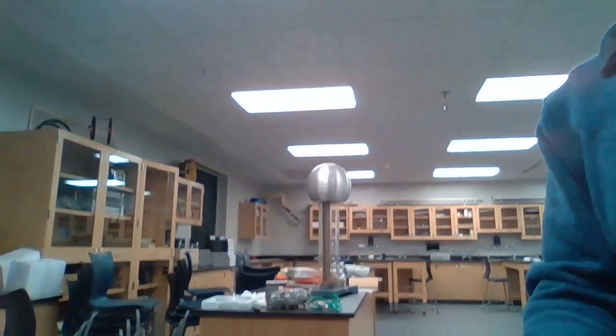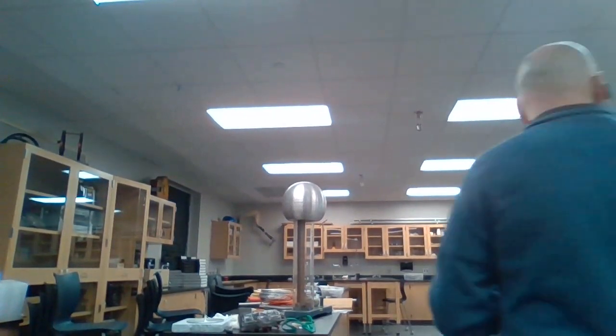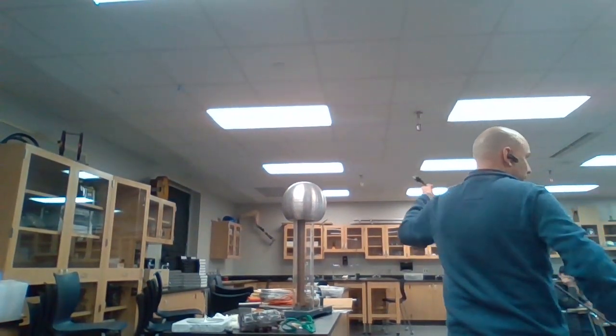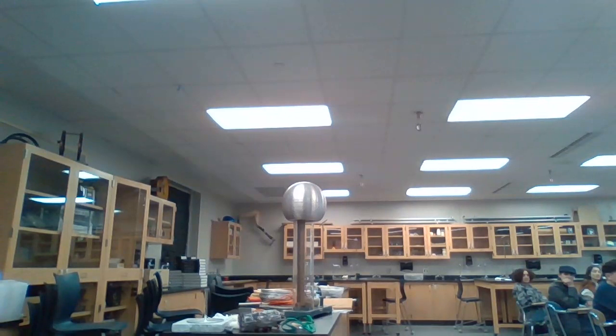It's risky, but I'm safe because I'm holding on to the insulation. Does that make sense? Okay, we trust that every time we plug something in. But now what I'm going to do is I'm going to plug this into the Van de Graaff generator. Okay.